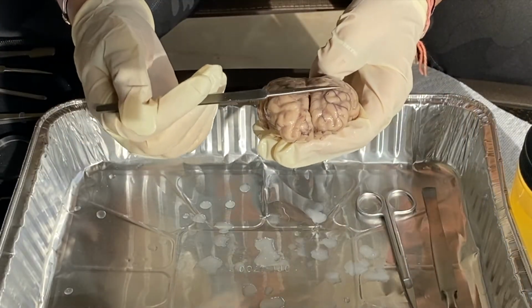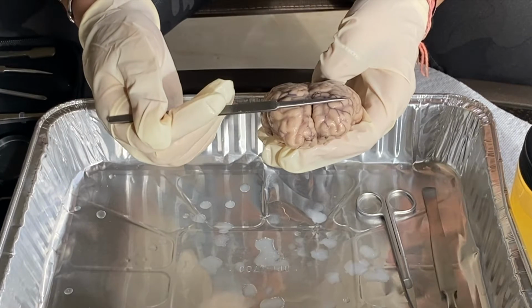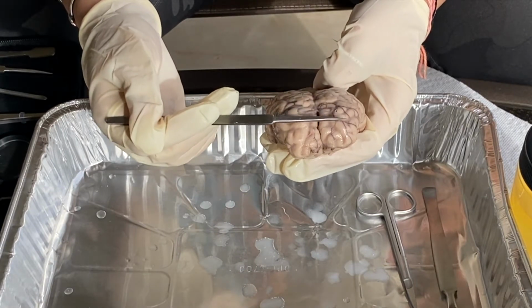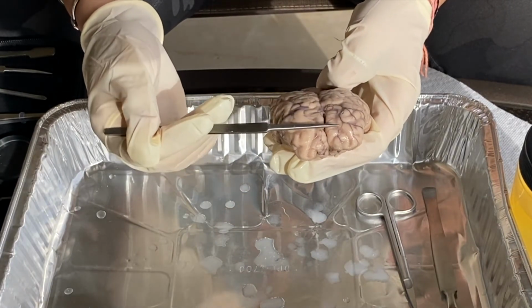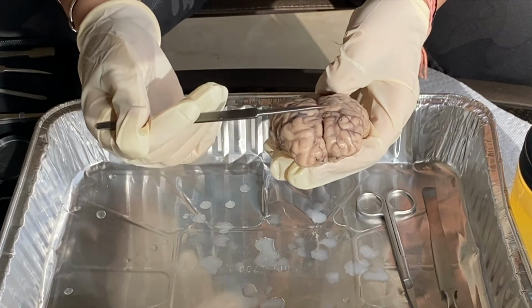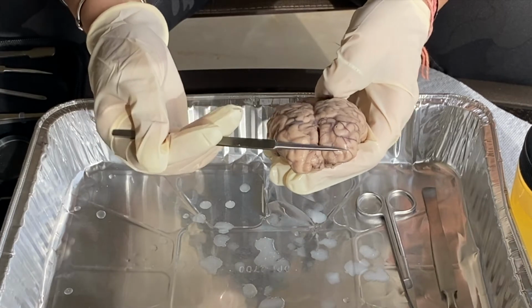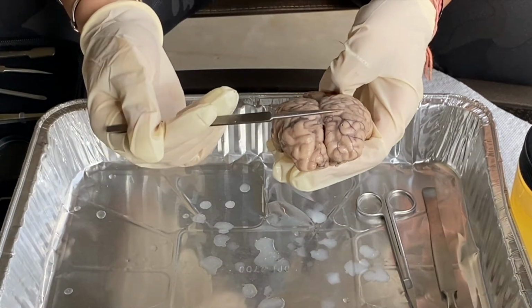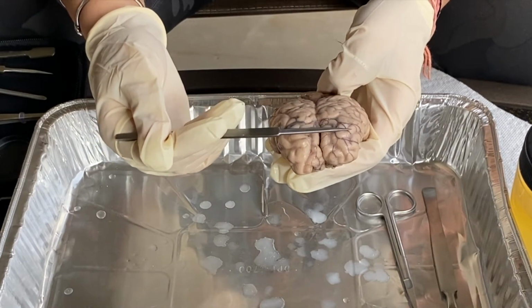So the frontal lobe has functions in voluntary movement, in expressive language, and managing higher level executive functions like the ability to organize, plan, self-monitor, and it contains the primary motor cortex.